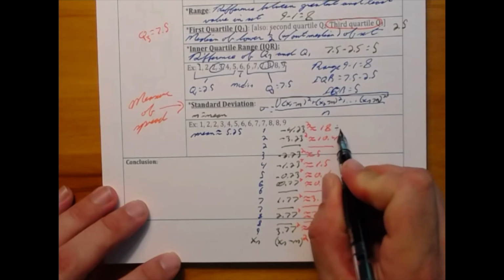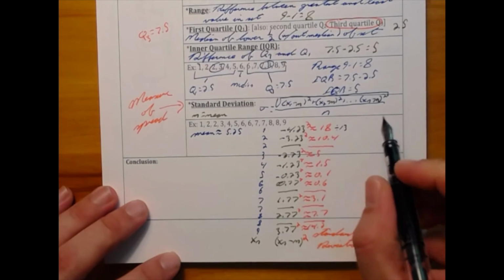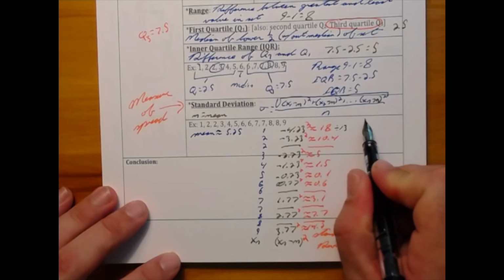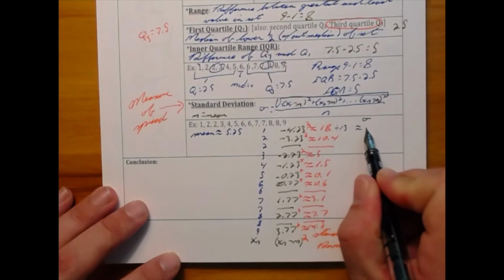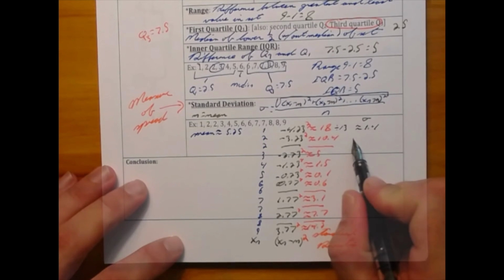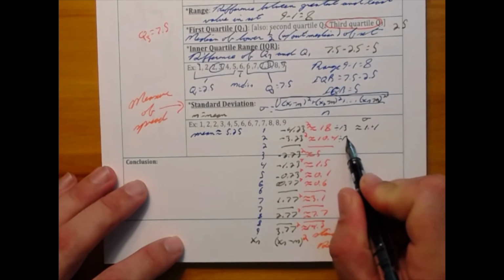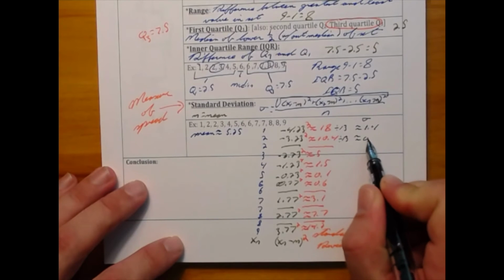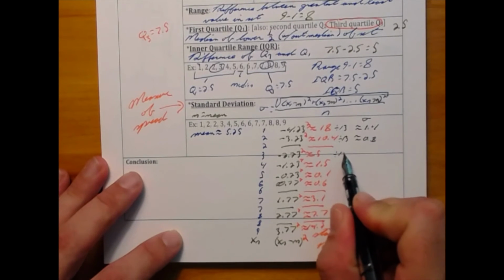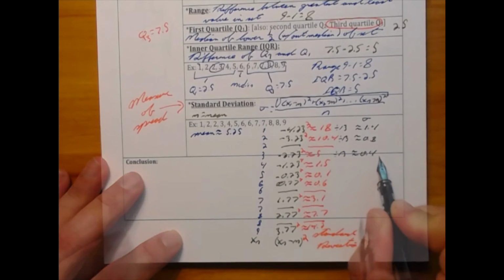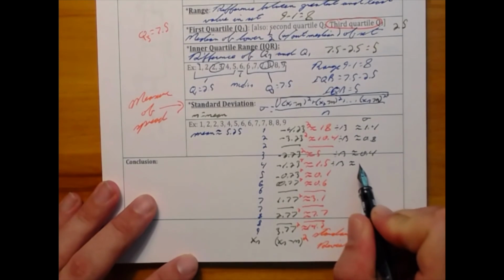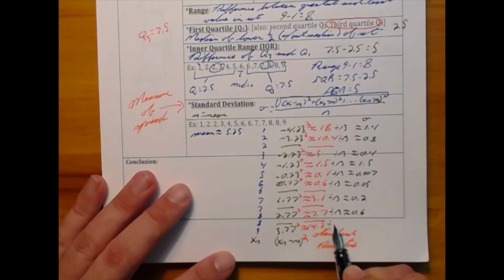Once I have a value squared, I'm going to divide that value by 13. So 18 divided by 13 is approximately 1.4. This is going to give me the standard deviation of this data point from the data set's mean, and I'm going to divide each of my values by 13 to come up with their individual standard deviation of the mean. Remember that standard deviation is simply the measure of spread of the data points from the mean of the data set.